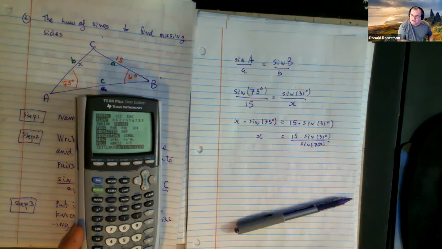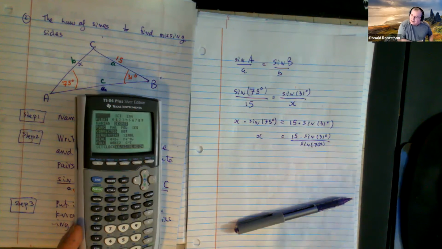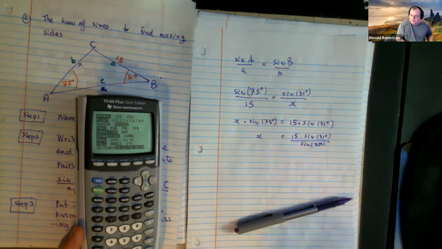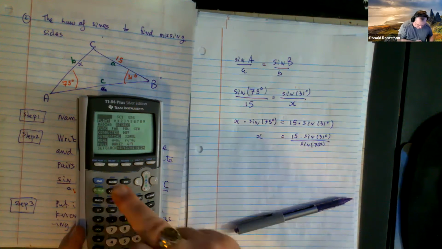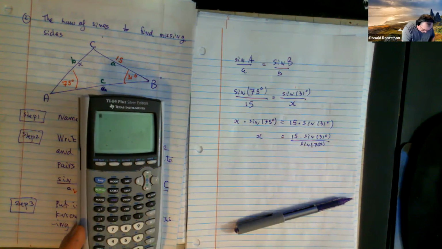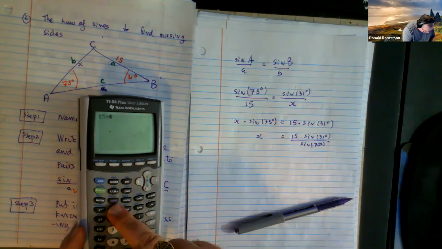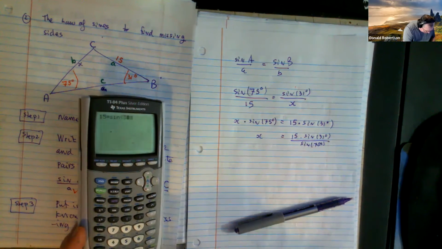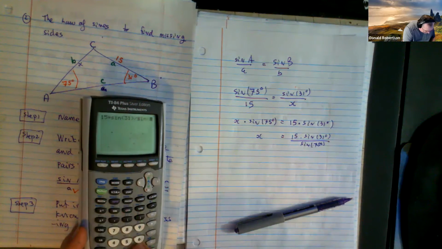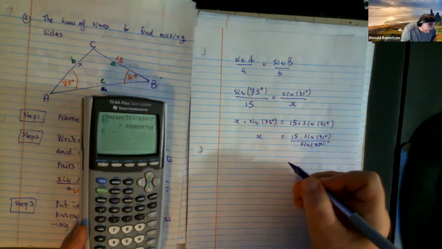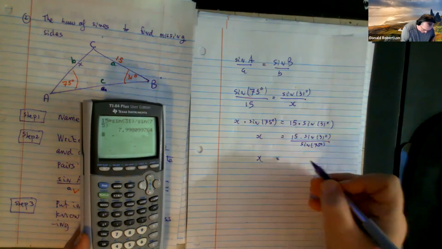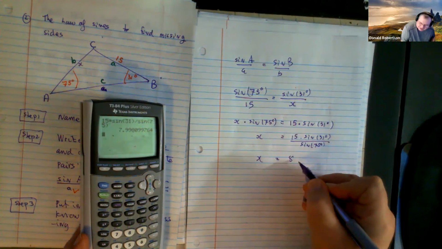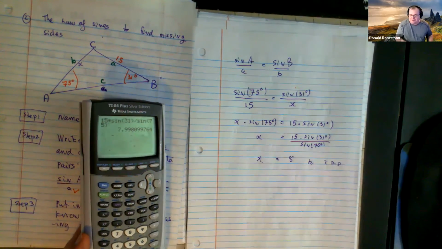Because if you're in radians, you'll type in numbers and the answer will be wrong and you'll think, no, I don't know how to do this. It's such an easy mistake. Make sure you're in degrees. So 15 times the sine of 31 divided by the sine of 75. And oh, that was sheer luck. Would you agree the answer is 8 to 2 decimal places? 8.00. That's a really nice answer.